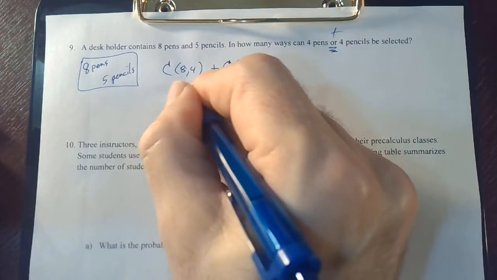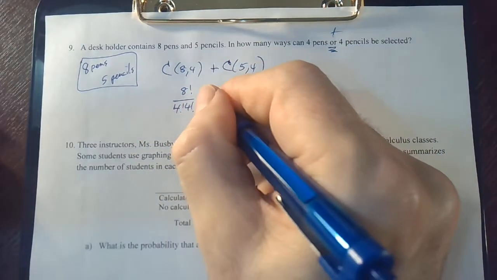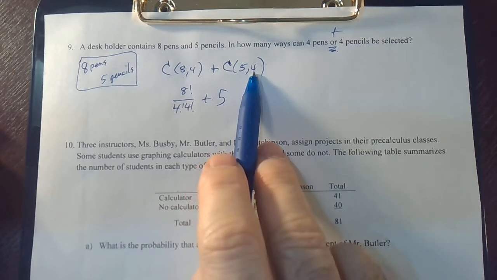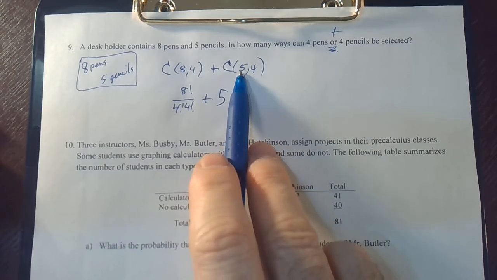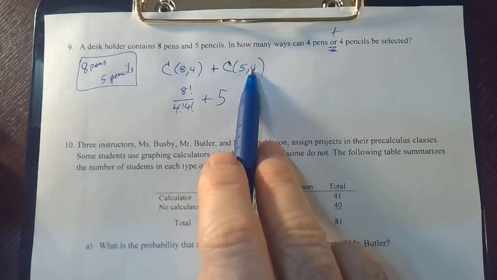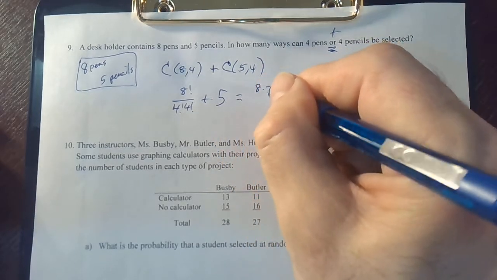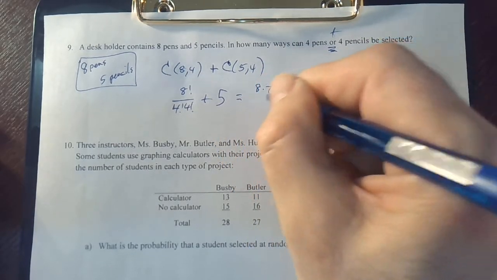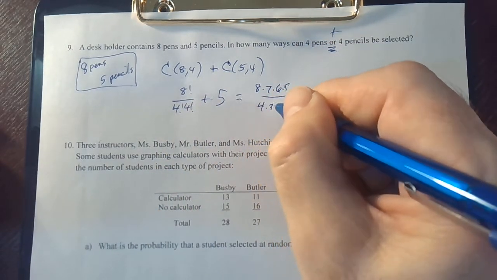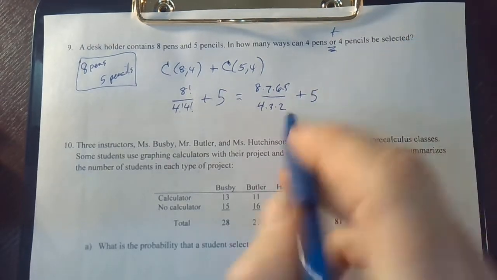So it'd be 8 factorial over 4 factorial, times 4 factorial, plus 5 choose 4. Every time you choose 4 things, you're leaving 1 behind. So remember, 5 choose 4 is the same as 5 choose 1, which is 5. All right, so let's simplify: 8, 7, 6, 5, and then one of the 4 factorials cancels out. 4 times 3 times 2, and then plus 5.